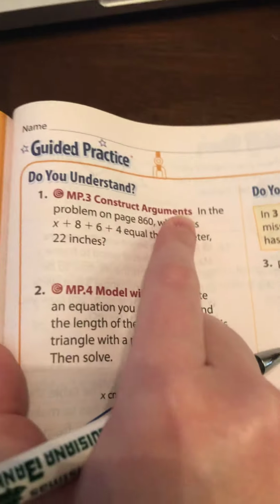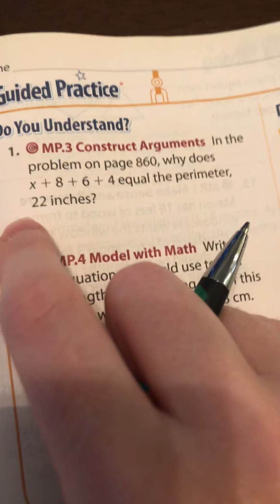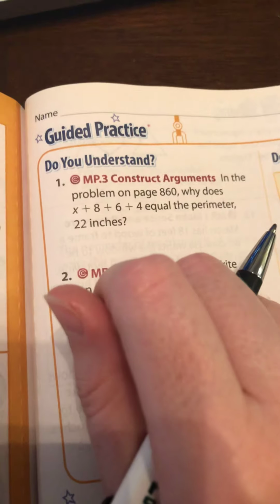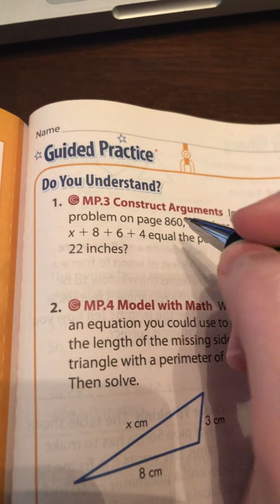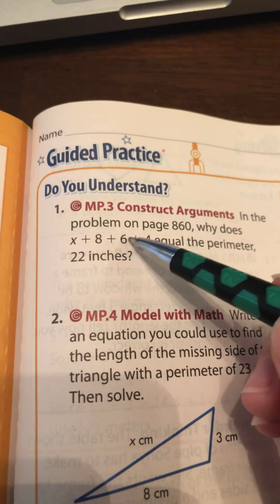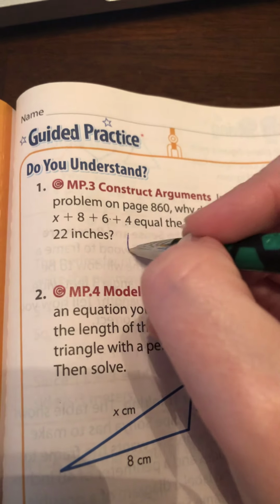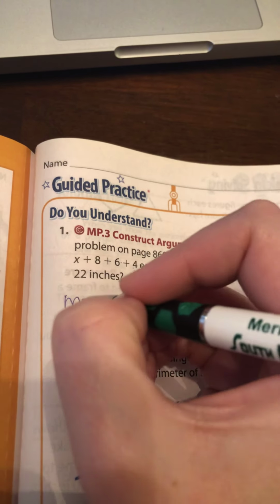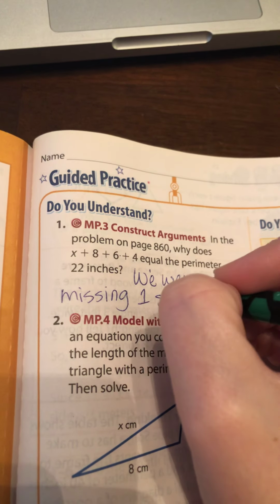Guided practice. In the problem on page 860, why does 8 plus 6 plus 4 equal the perimeter of 22 inches? Okay, well, they said it was a decoration and it's 4 sides. So why is this equal the perimeter? Okay, well, we only knew the sides of 3 parts of it, and we were just missing one side. Okay, so I'm just going to say, because I'm not quite sure what they want for this question, we were missing one side.